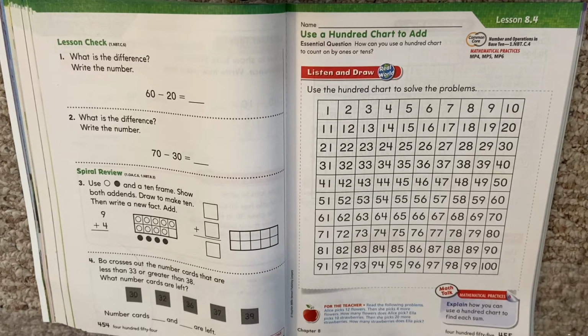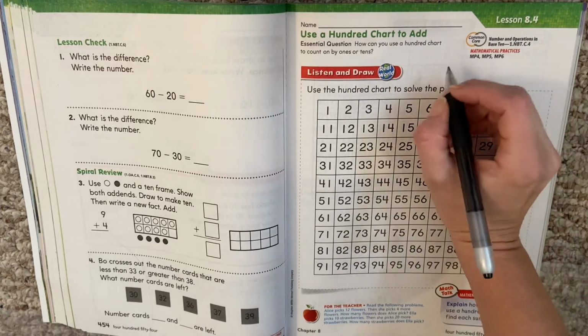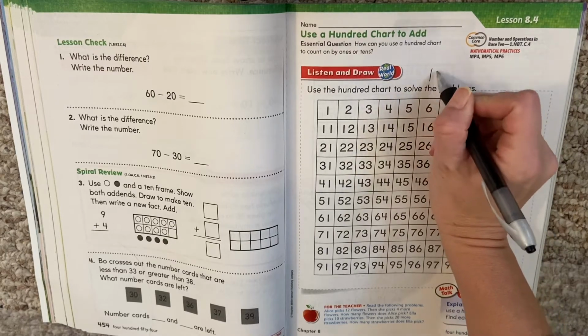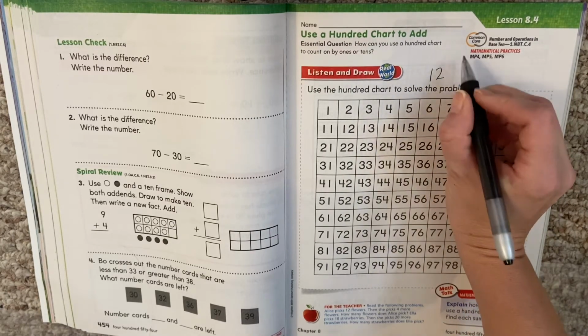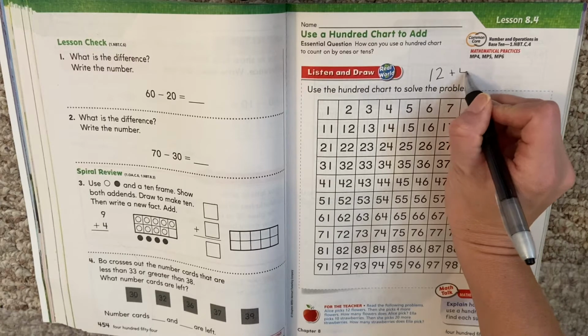All right, so back to our problem. Alice picks 12 flowers, then she picks 4 more flowers. How many flowers does Alice pick? Well, if she's picking 12 and then she picks 4 more, that's adding, right? So our problem would look like this. And boys and girls, you can just watch on this page. 12 plus 4.